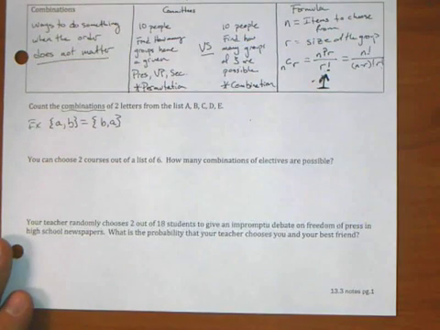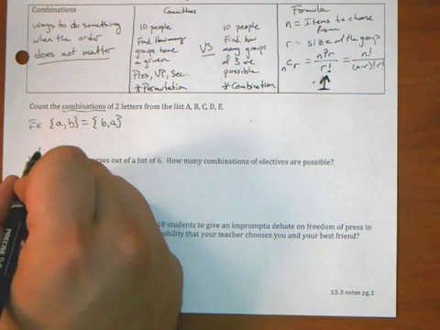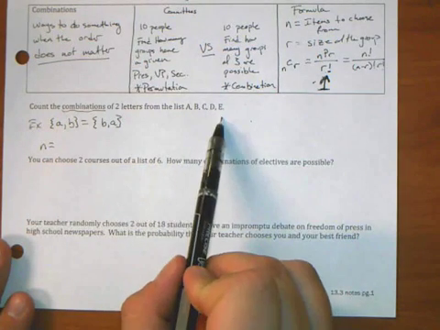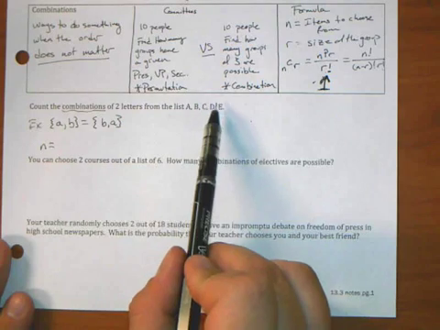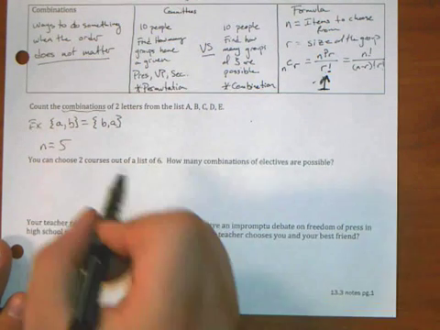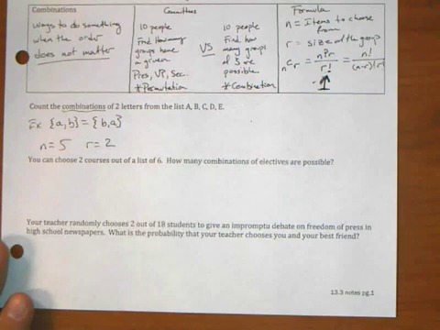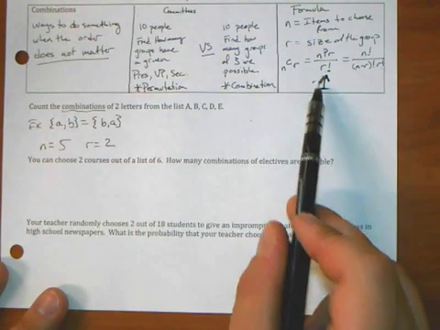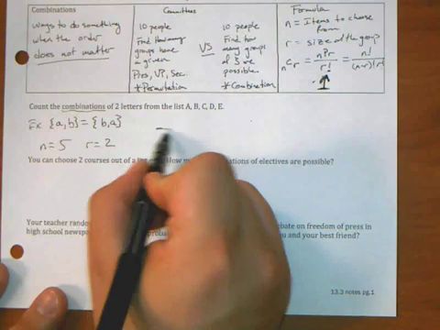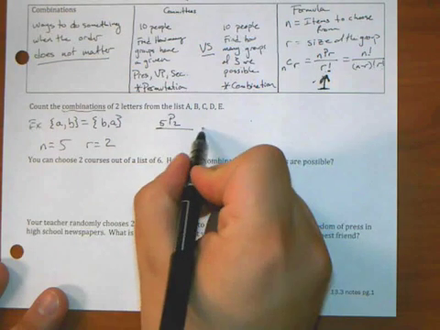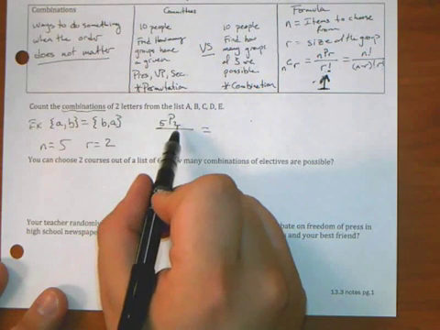So if I'm thinking of this formula method here, how many items do I have to choose from? 1, 2, 3, 4, 5 of them. What's the size of the group that I want? 2. So if I'm thinking of this formula, I want to come up with how many lists of length 2 are possible. Just 5P2. So what is that number? How do I calculate that?